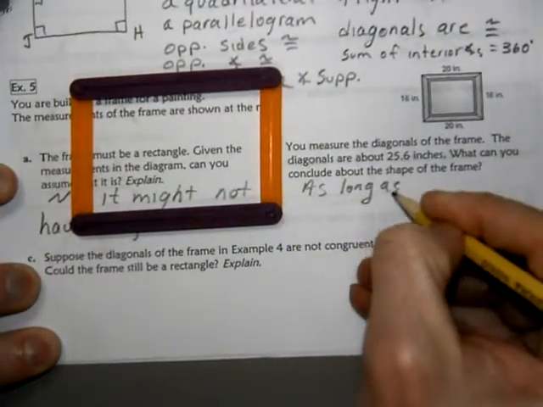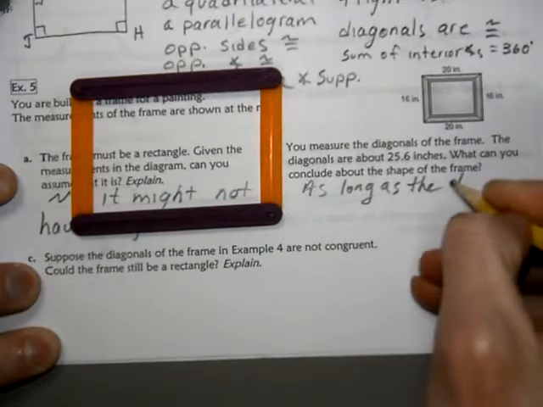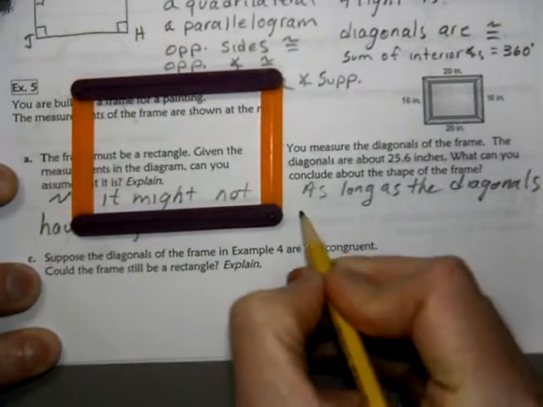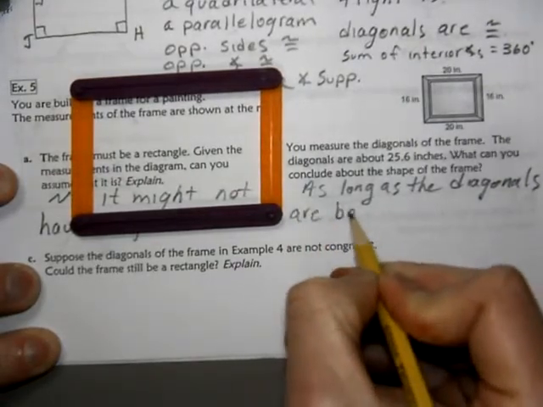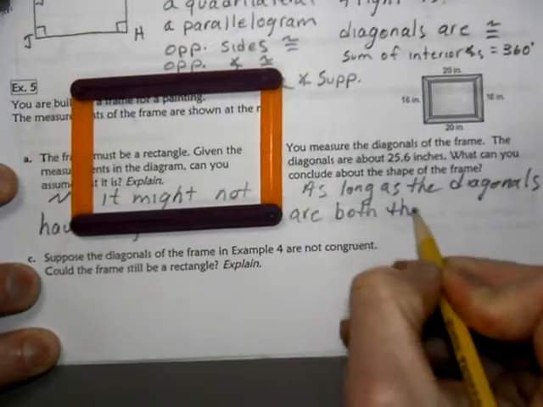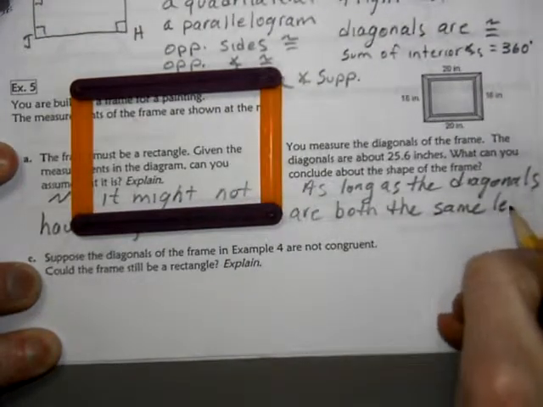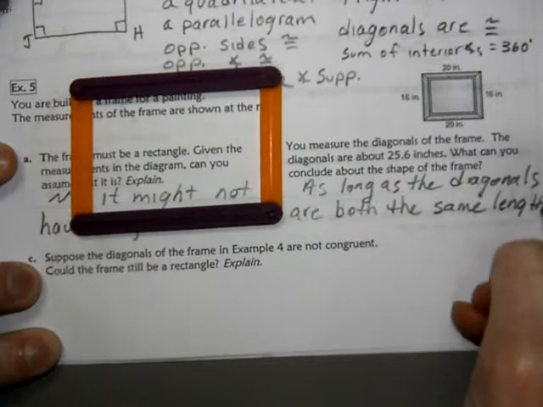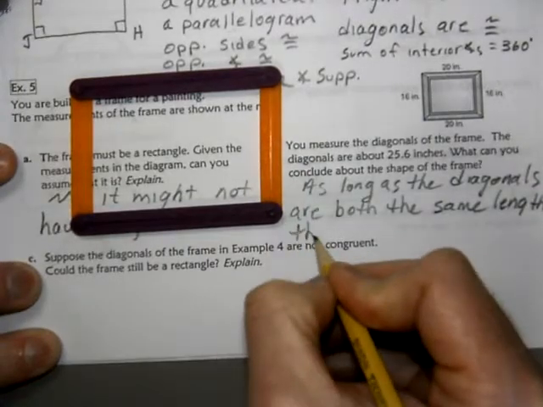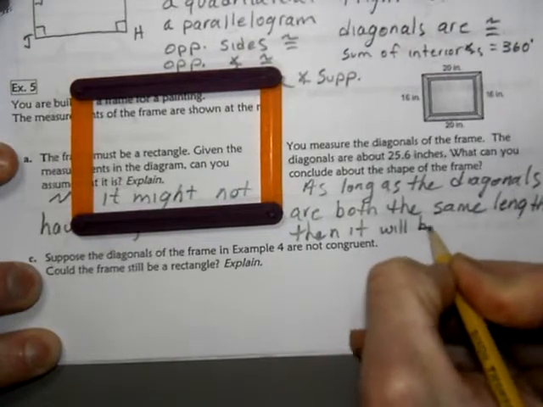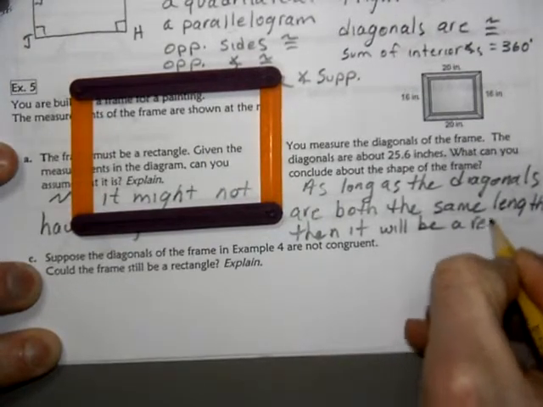As long as the diagonals are both the same length, then it will be a rectangle.